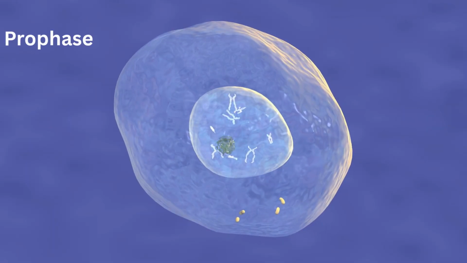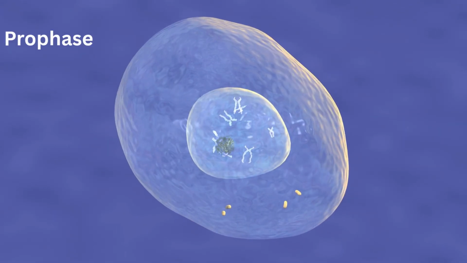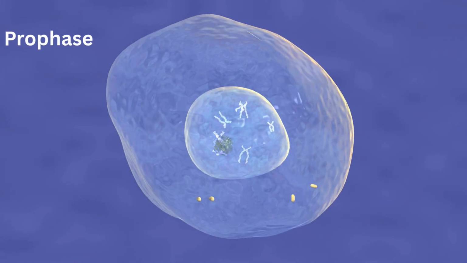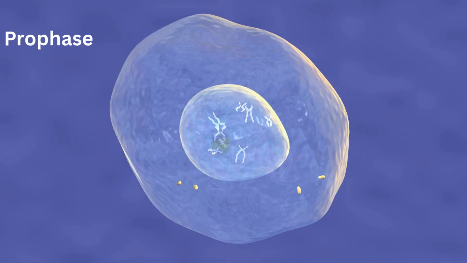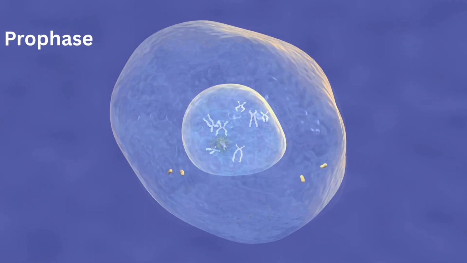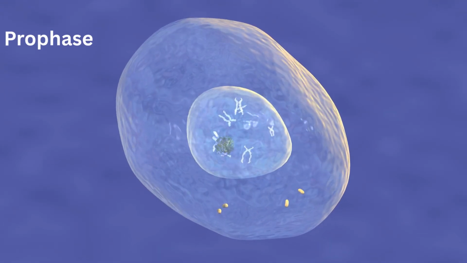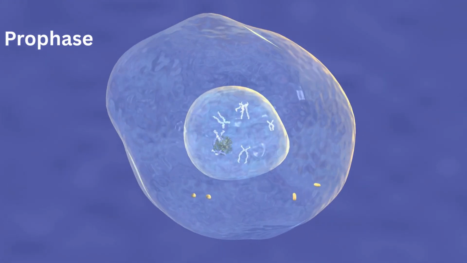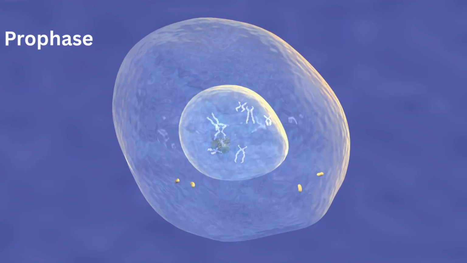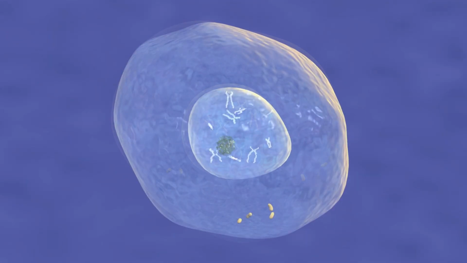Mitosis begins with prophase. During this stage, the loose DNA inside the nucleus starts condensing into visible chromosomes. The nuclear membrane begins to break down, while spindle fibers start forming. These spindle fibers will later help move the chromosomes during cell division.